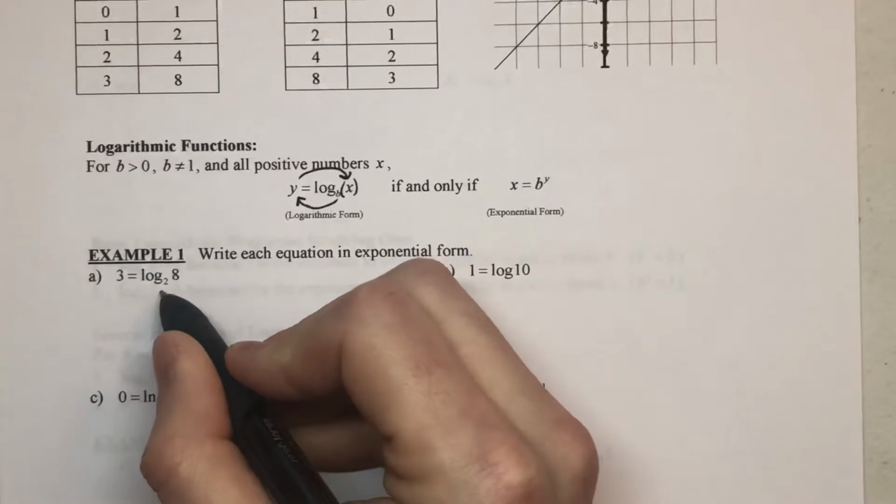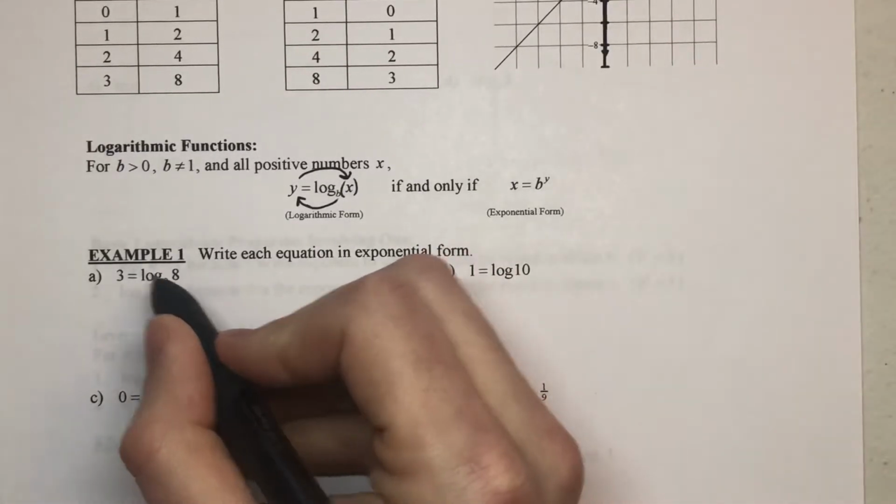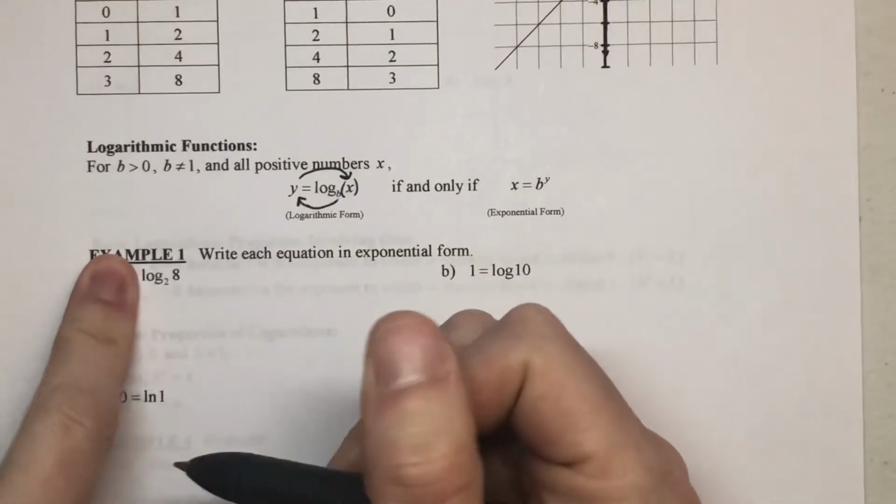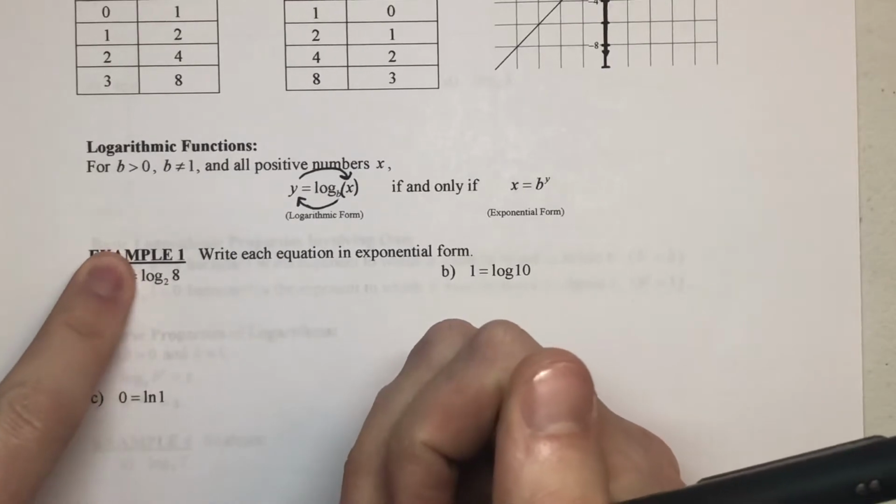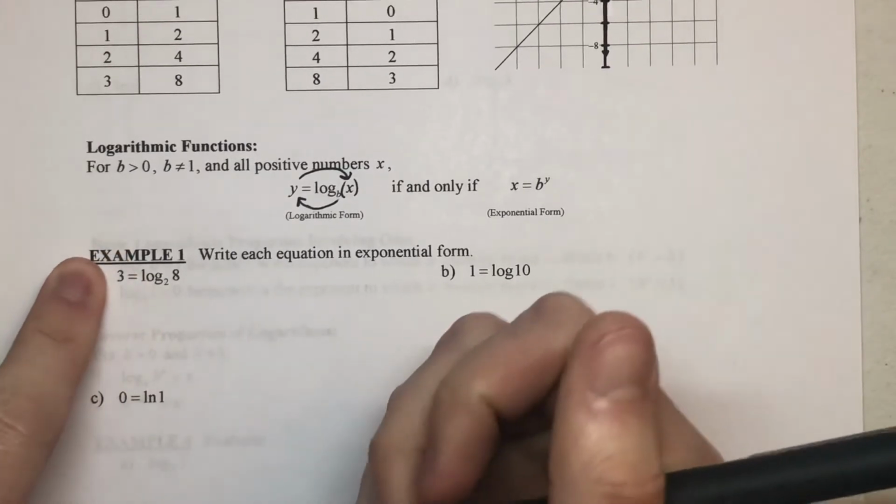Now, in this very first example, when we see log base 2 of 8, again, I don't expect anyone to know what that stands for right now. They're telling us it's equal to 3.